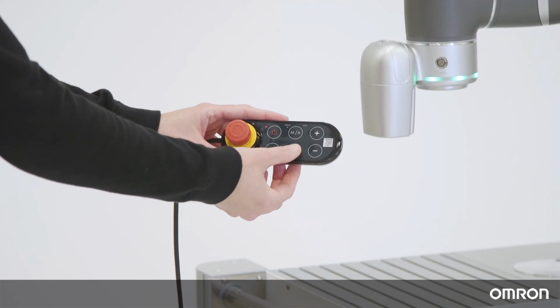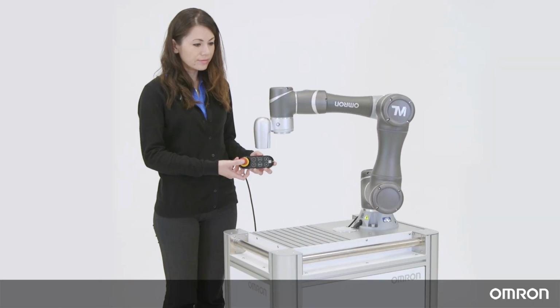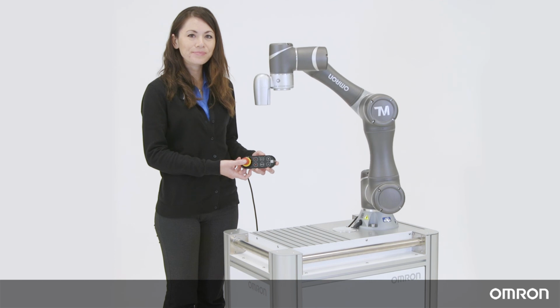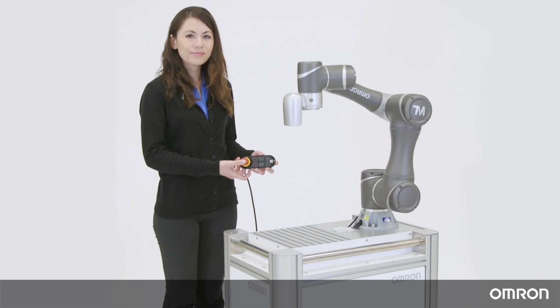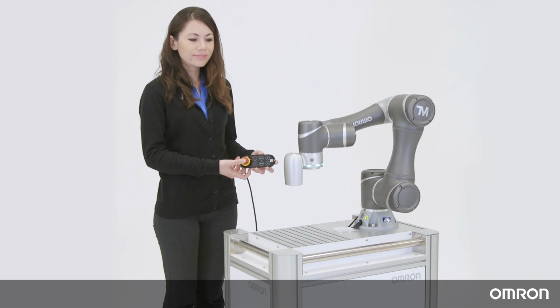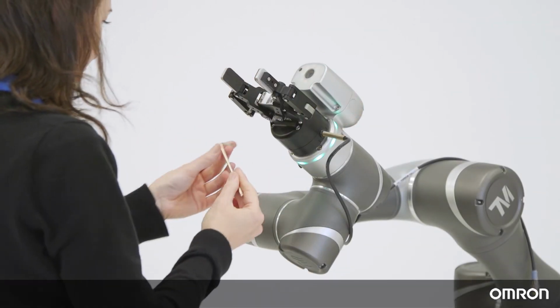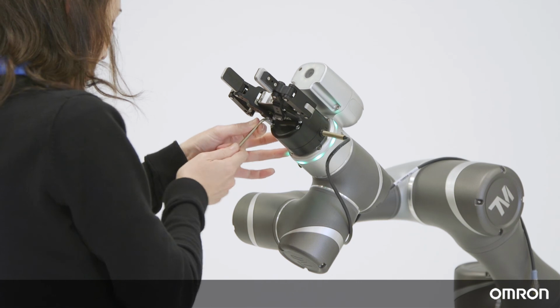Hit the play button on the robot stick. Congratulations! You have successfully created a new pick and place motion. This concludes video 3 of the OMRON TM series tutorials. In the next video, video 4, we will show you how to attach a gripper to your Cobot.